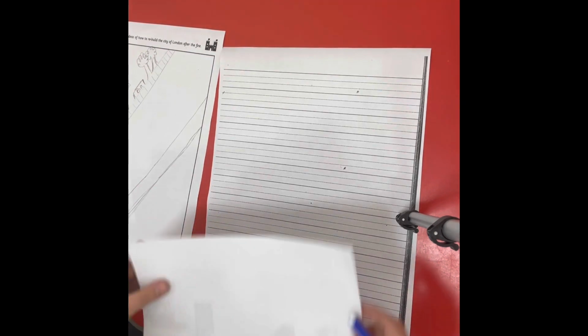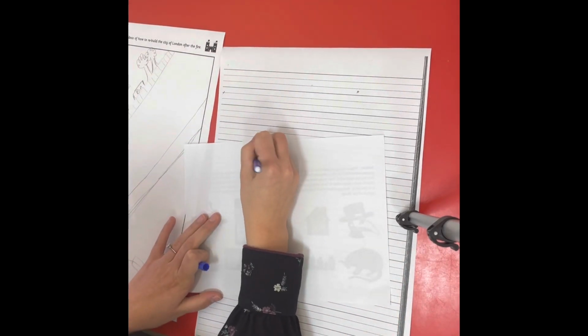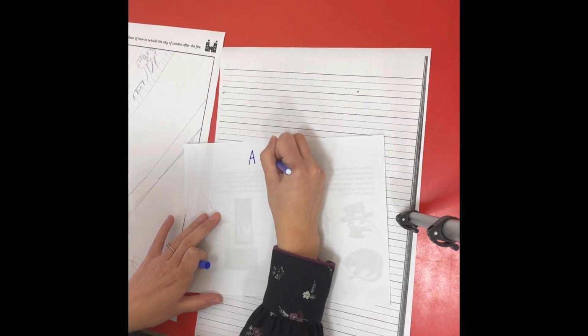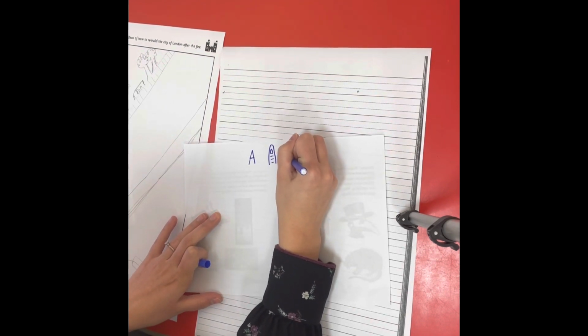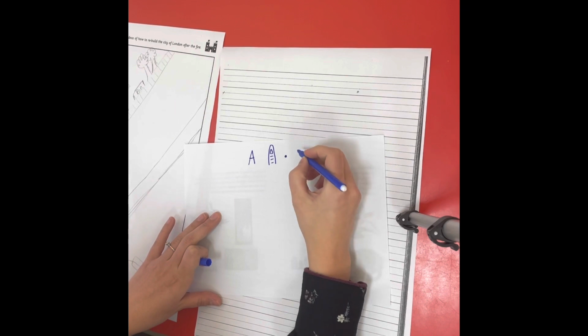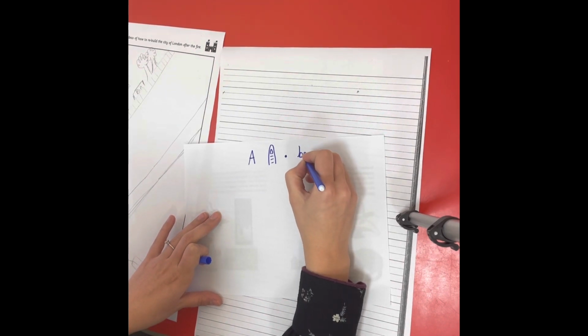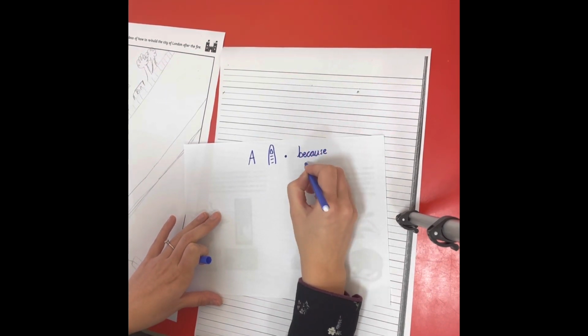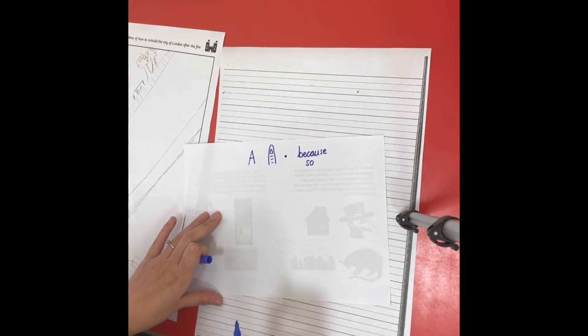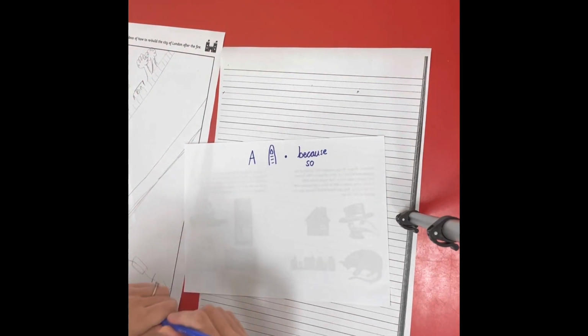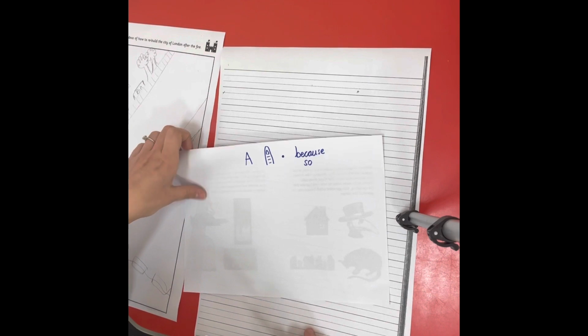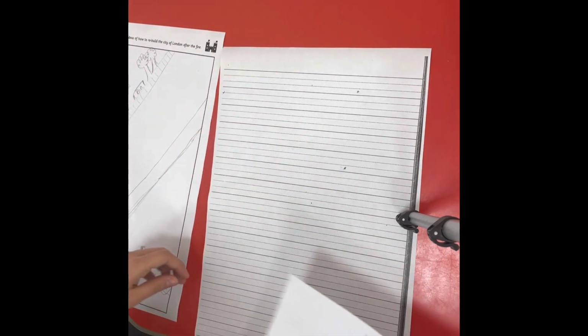Okay, so before we start writing our sentences, we need to remember the key elements of a good sentence. So we're going to need capital letters, finger spaces, and full stops. And you might want to use some conjunctions like the word because or so to explain. Also, it would be nice if you could use different sentence openers to introduce your sentences.